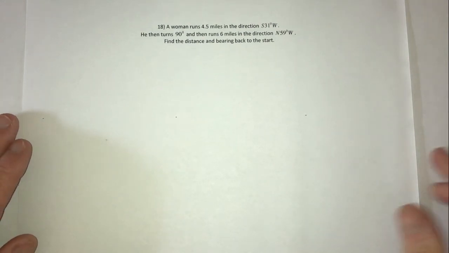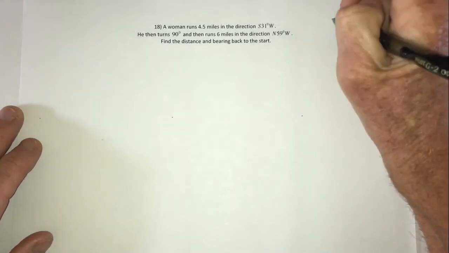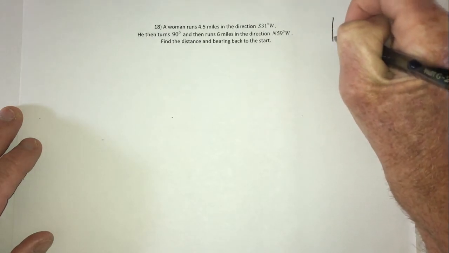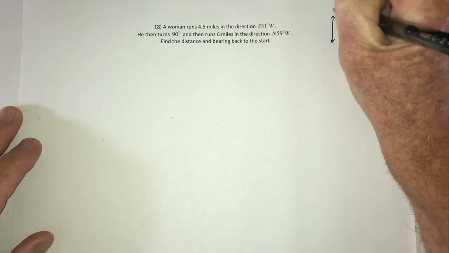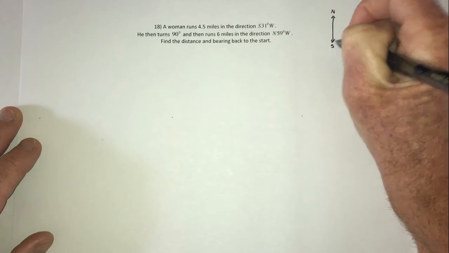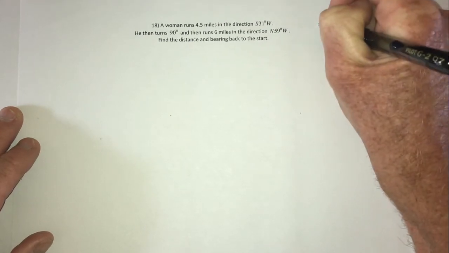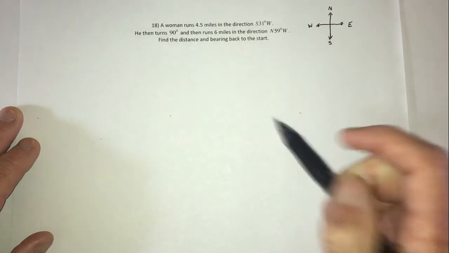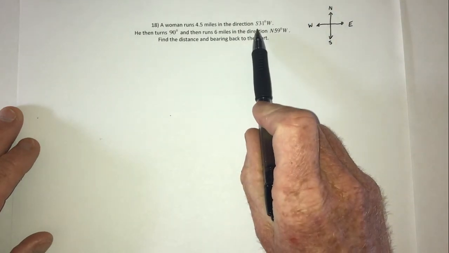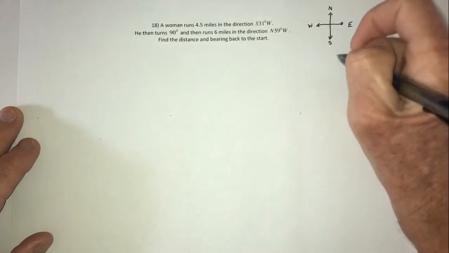For this one, there's a couple of things that you need to be able to do. One is, this would be north, south, east, west. So when it says something like this, this means, first of all, draw the south line.